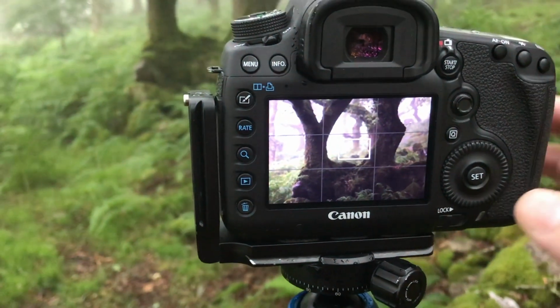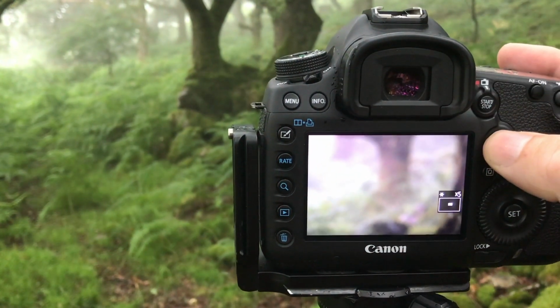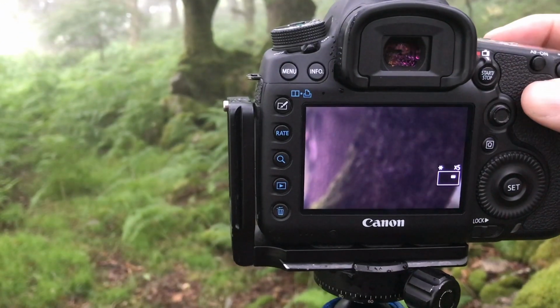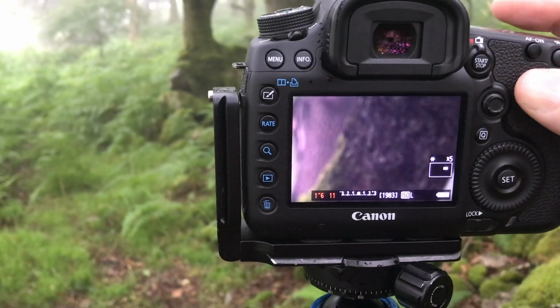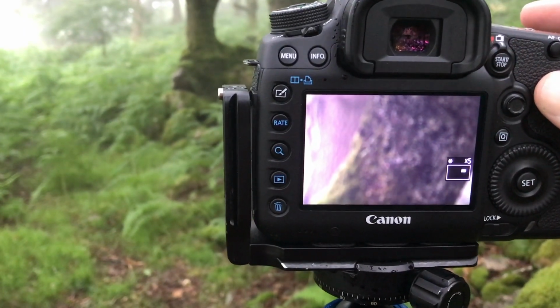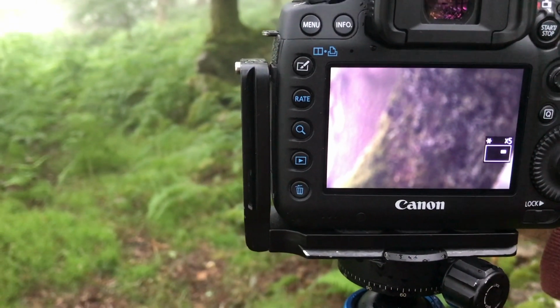So what I'll do next is I'll zoom in and I'll focus on one of the trees, just increase my exposure time to give me a little more light so I can see what I'm doing whilst I focus.